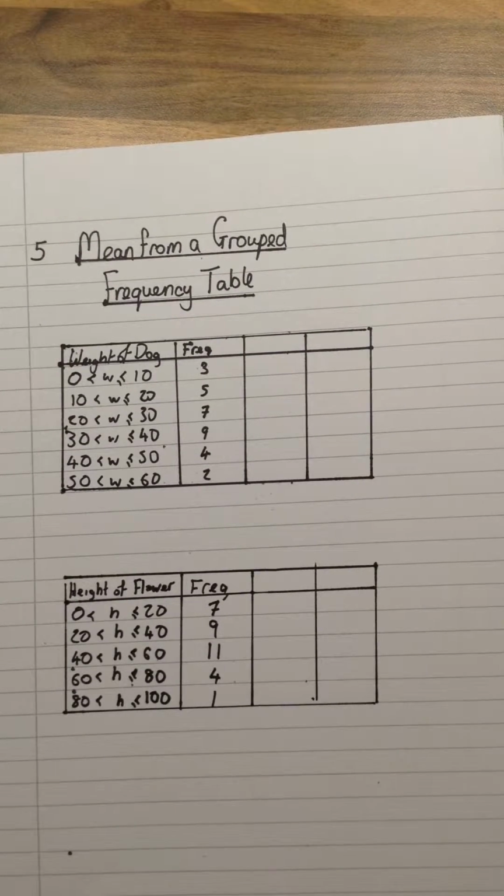This lesson is all about mean from a grouped frequency table. The grade today is a 5. Please make sure you've got the title, grade and date into your book.